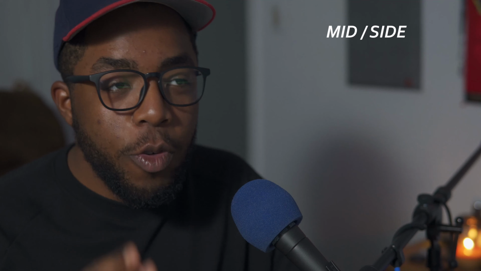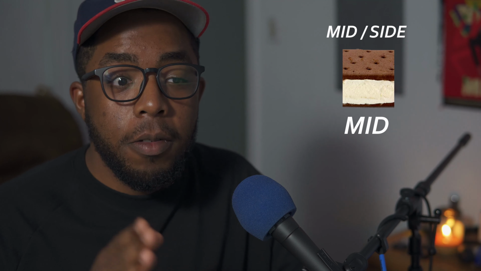Now, mid-side is like splitting the ice cream into 3 separate flavors. Okay, you follow me? Vanilla is going to be the mid, because you remember back in the stereo example, vanilla was present in both the left and the right channel, right? Like I said, the effect of stereo is the difference between the left and the right. So now you have mid and side. Mid is going to be that vanilla. Smack dab down the middle, everything's the same.